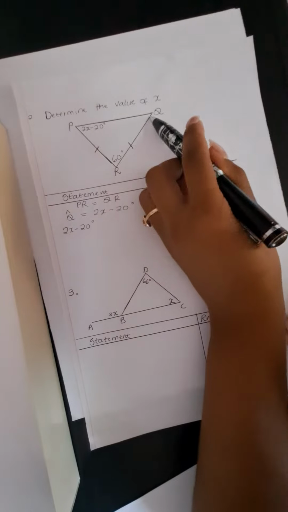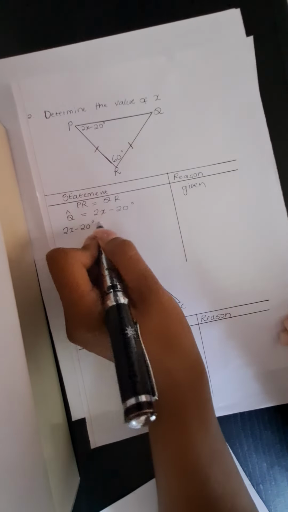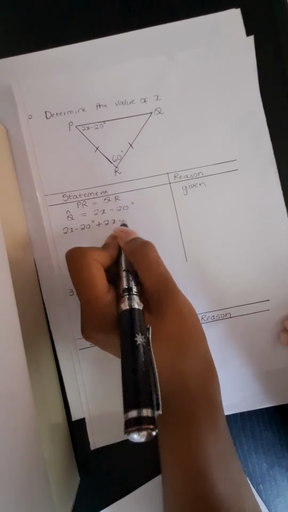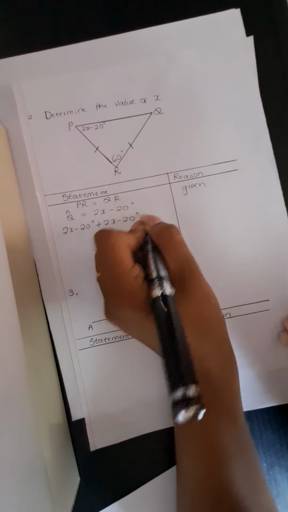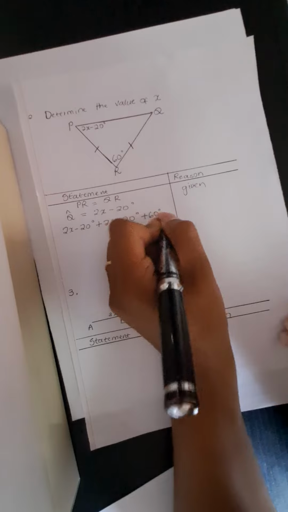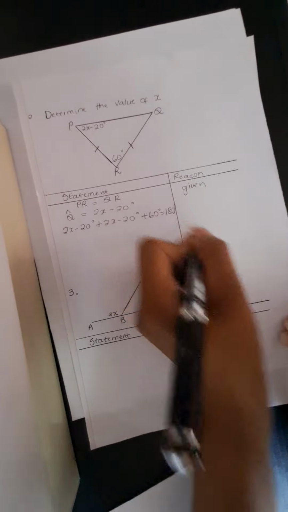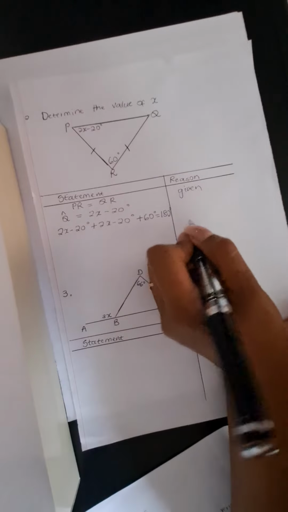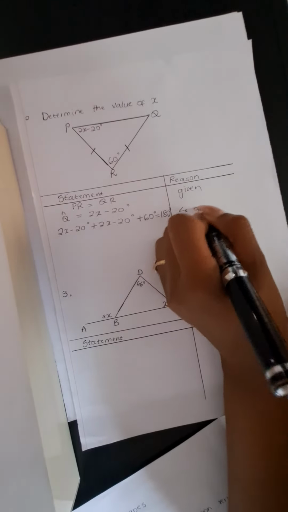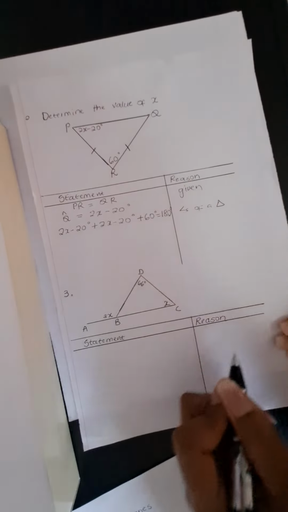And I know that Q is also 2x plus 2x minus 20 degrees. And then R plus 60 degrees equals to 180 degrees. Your reason will be angles of a triangle.